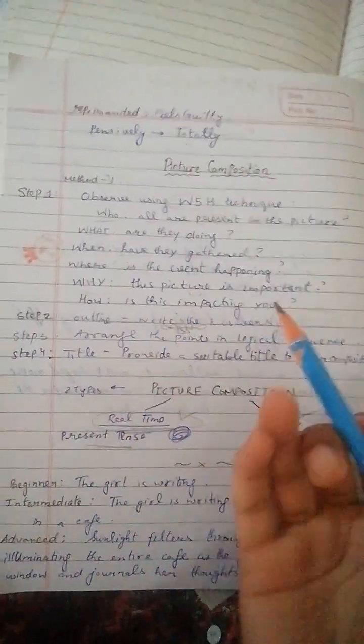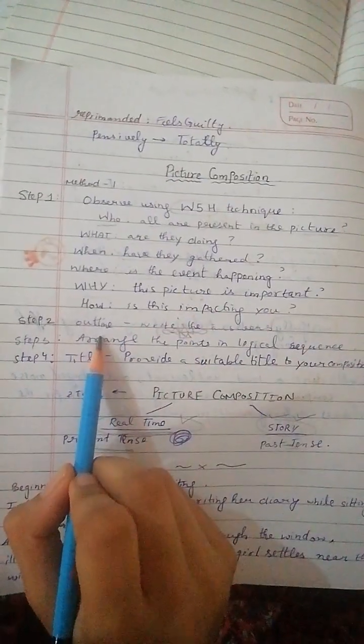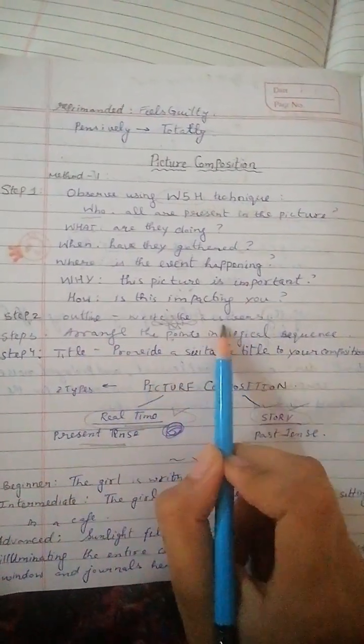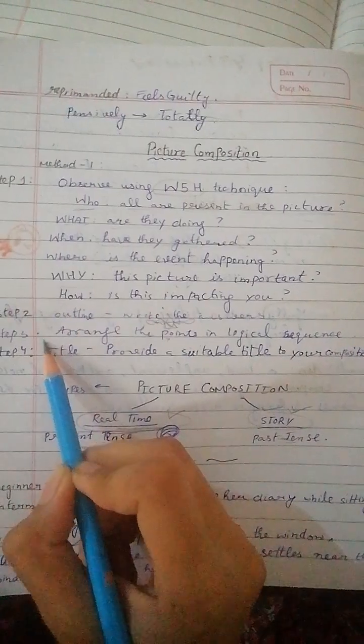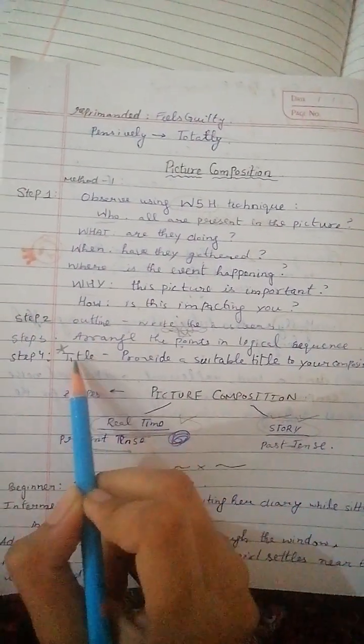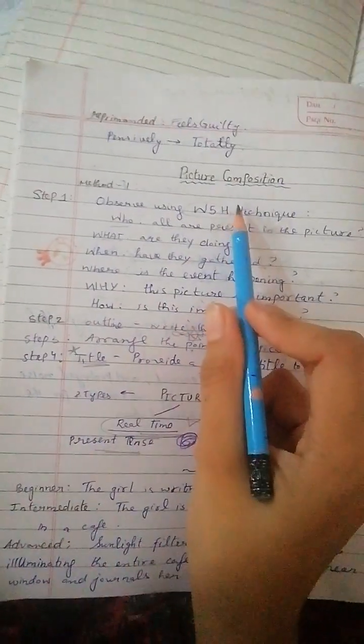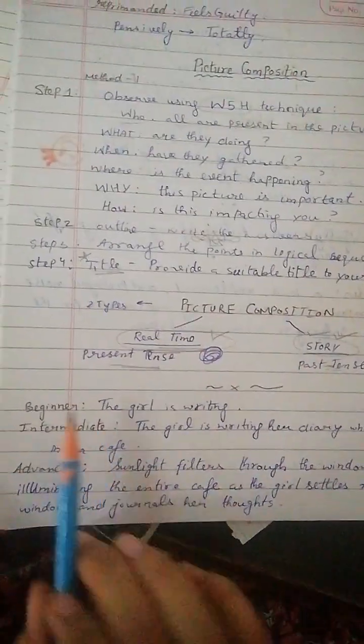In step 2, you have to give an outline to the questions. Basically, you answer these questions in your mind, and then arrange these points in a logical sequence and write them. And always remember, this is quite an important point, you always have to give a title to your composition.